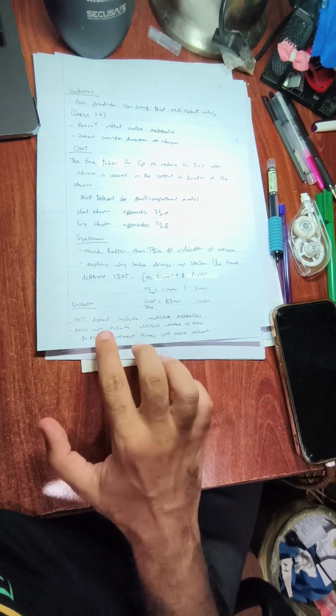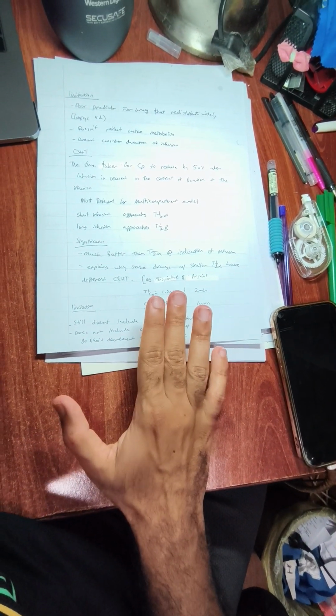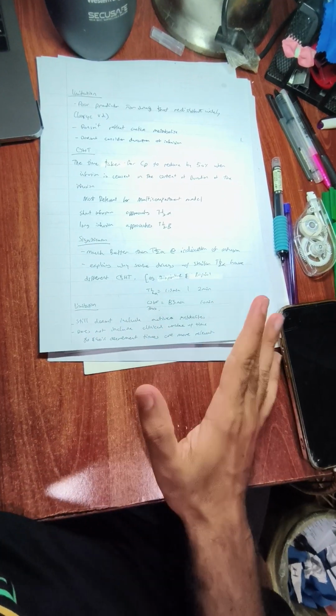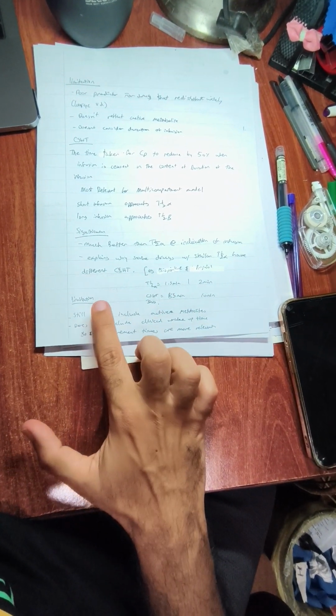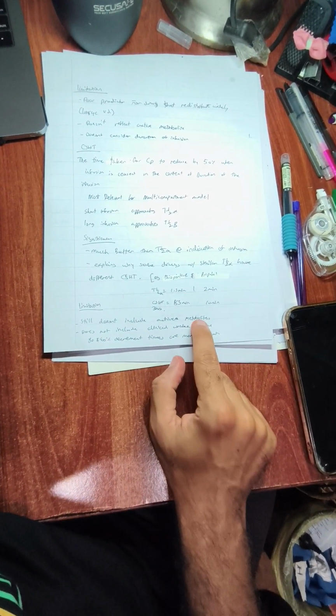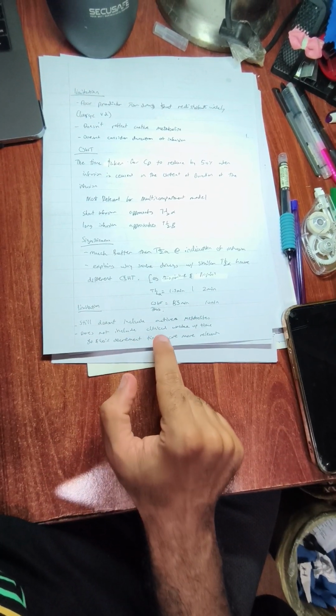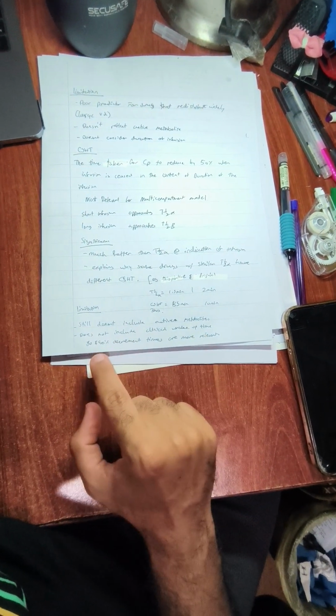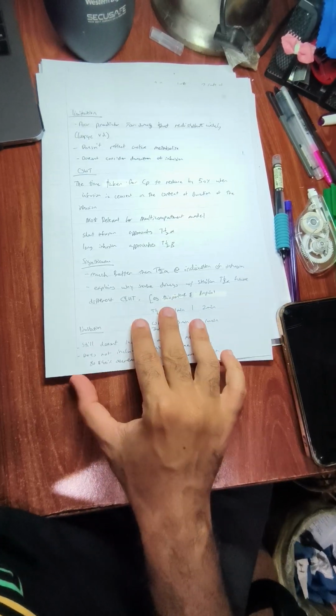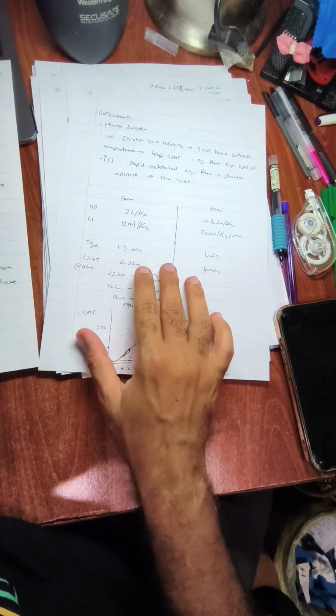It's the same with fentanyl. So it explains why some drugs with similar T half alpha have different context-sensitive half-times. A limitation: it still doesn't include active metabolites, and does not include clinical wake-up time. 80 to 90% decrement times are more relevant for that.